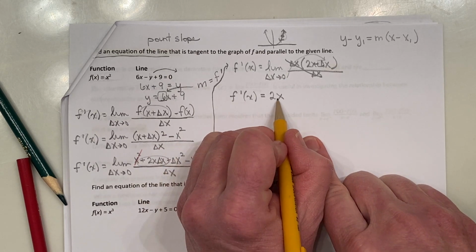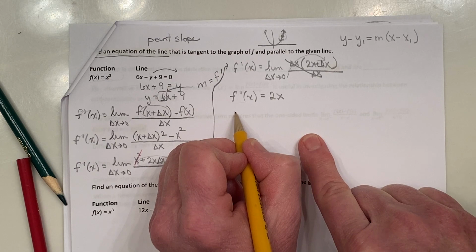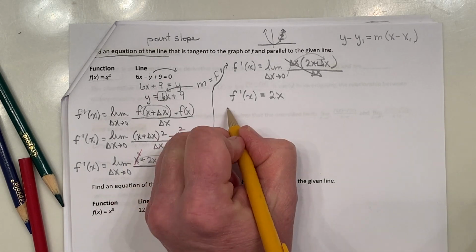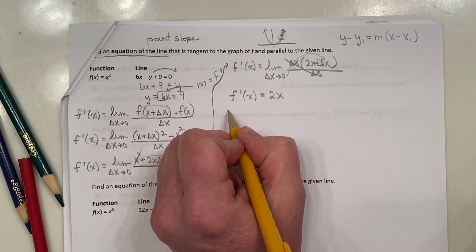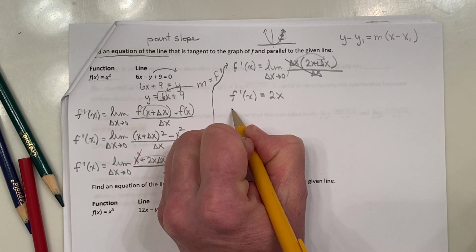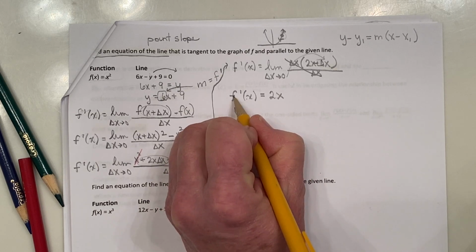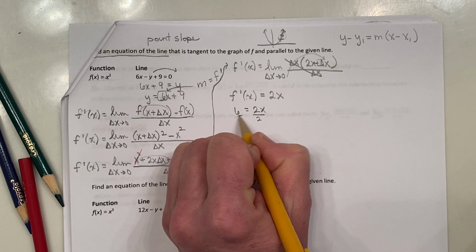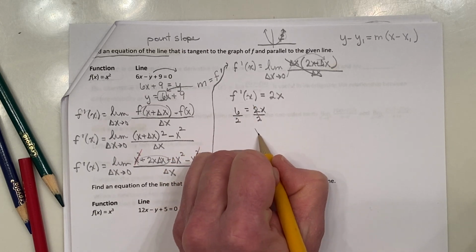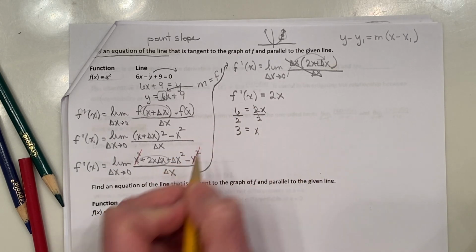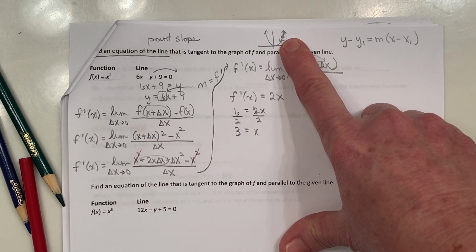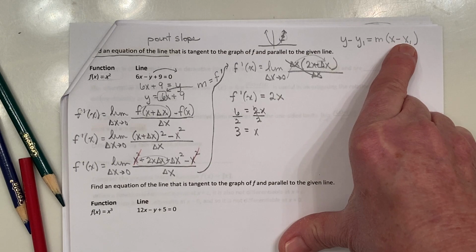So let's set f prime of x equal, let's set 2x equal to 6. 6 is our slope, that's what the prime gives us, equals 2x. Divide both sides by 2. That wasn't too painful. What that tells us is the x coordinate that has a slope of 6 is 3. So now I have the x sub 1 coordinate.